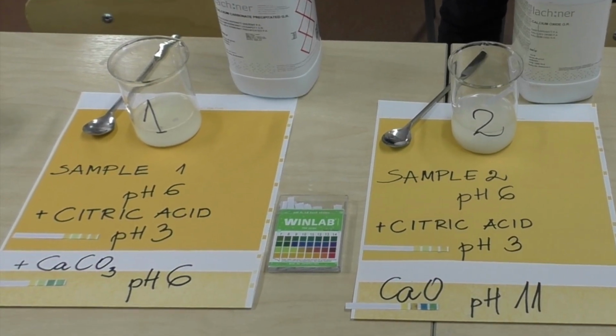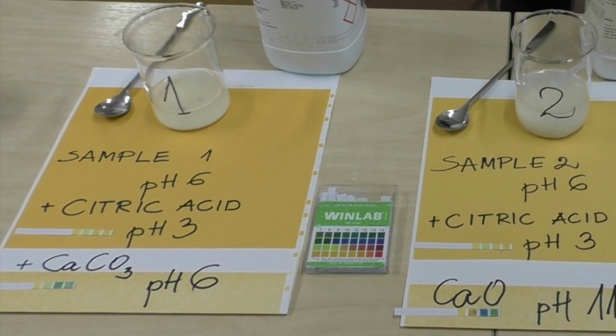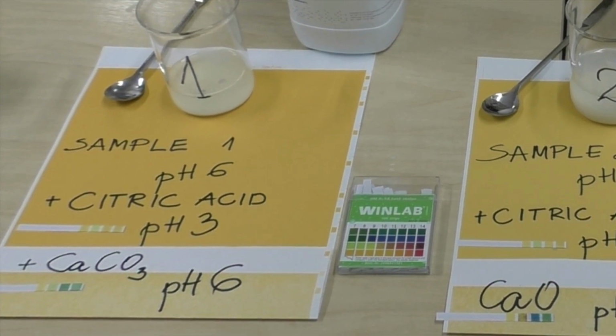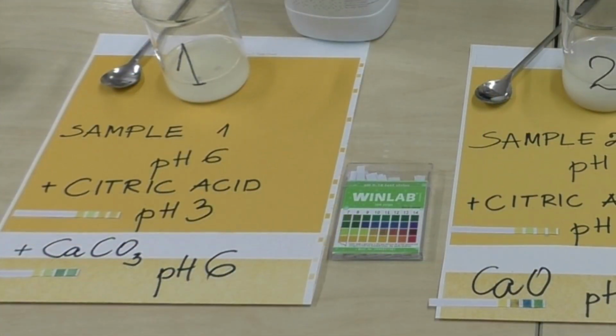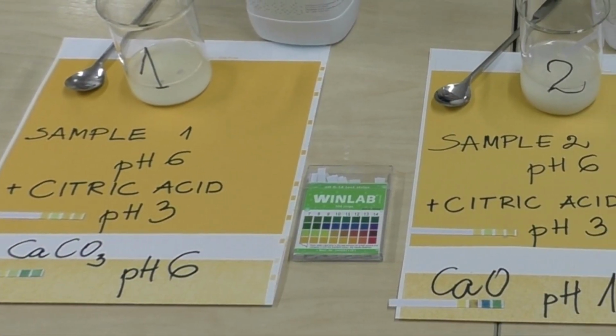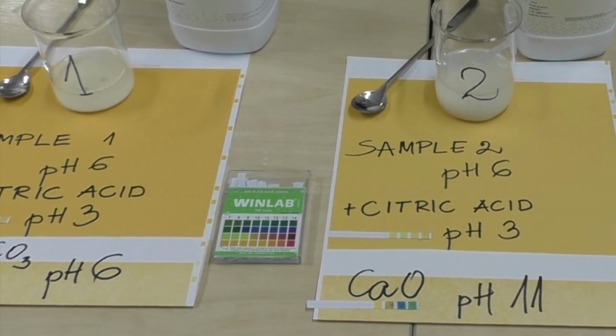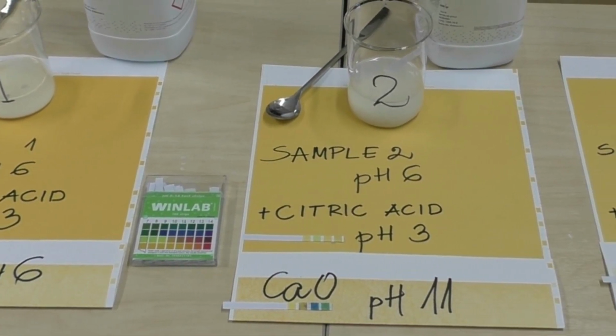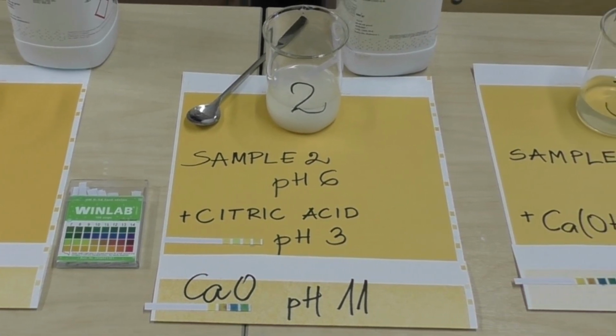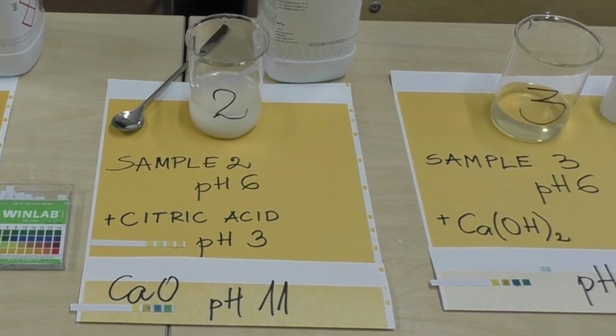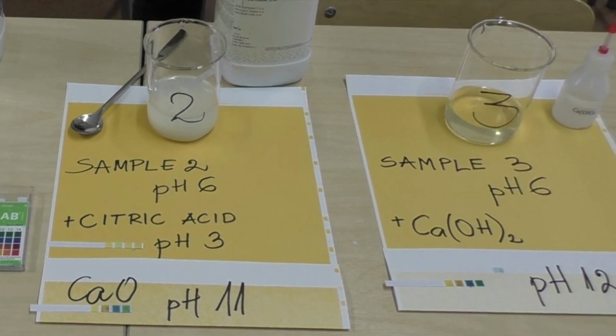Then we neutralized it. For the first one, we used calcium carbonate, and that brought up the pH to 6. With the second one, we used calcium oxide, and that brought up the pH to 11. With the 3rd sample, we just added calcium hydroxide, and that brought up the pH to 12.